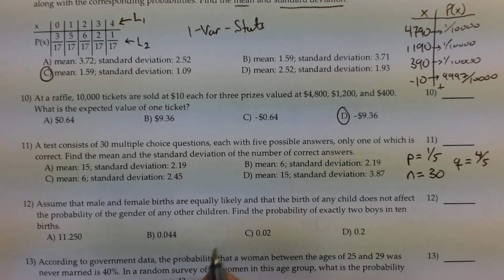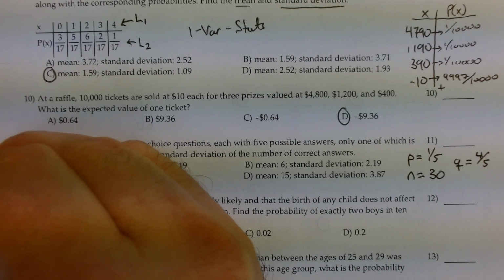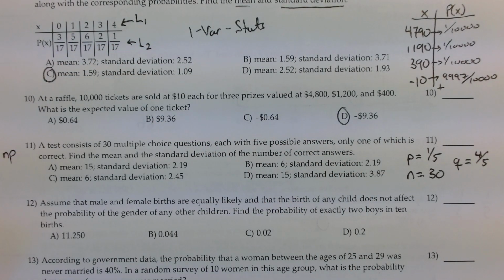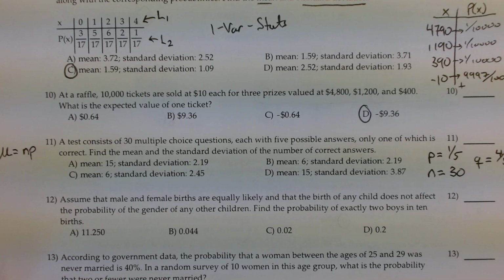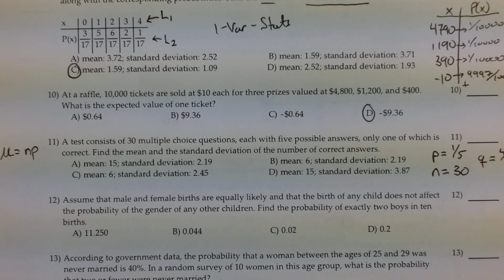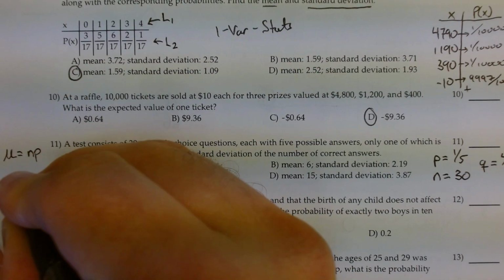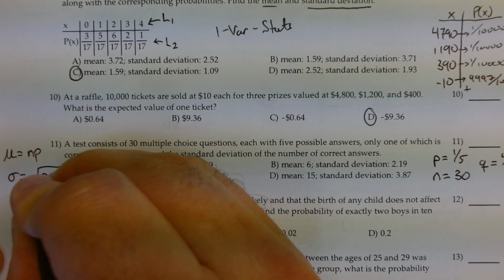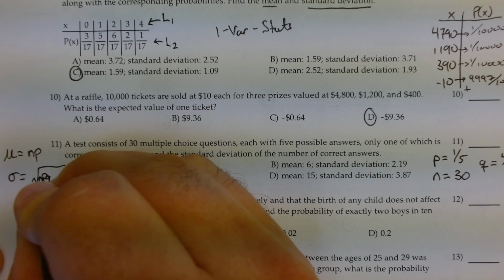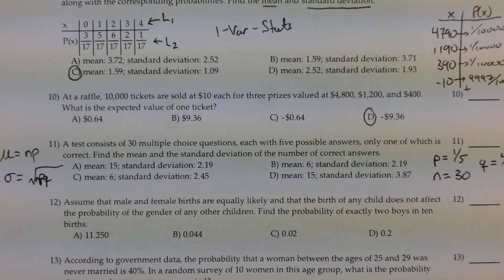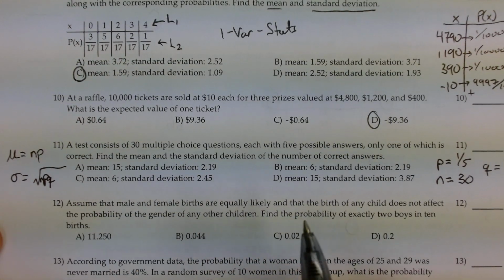And so recall the formulas. The mean in a binomial experiment is np, so just multiply those together. And then the standard deviation is the square root of npq. Sorry, that didn't come out that great. And so you just plug into each of these formulas.